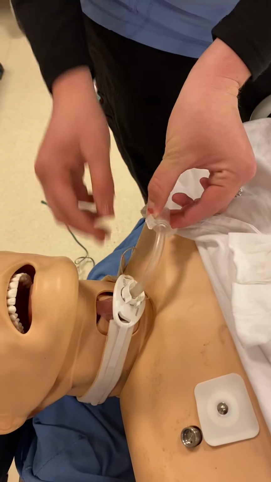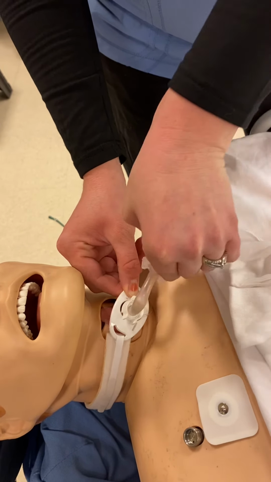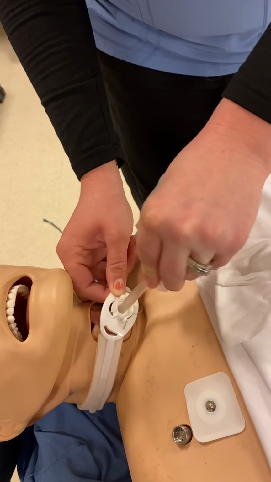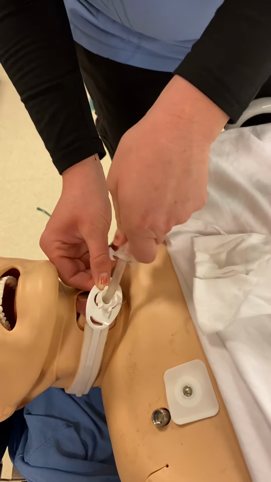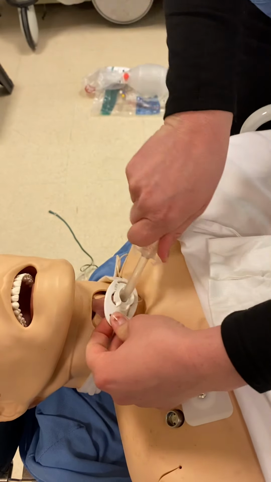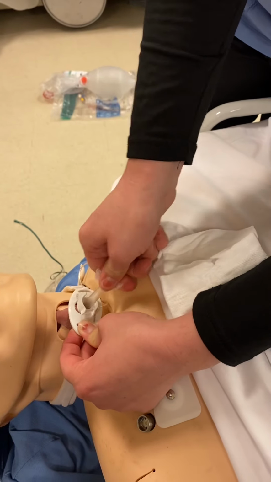Putting it in at an angle, holding onto that flange, and then just kind of twisting down in. And I promise it goes in a lot easier on a live patient. And it's preferable to change and get a new one, correct, but we're just running low on supplies. So we might have to clean them.